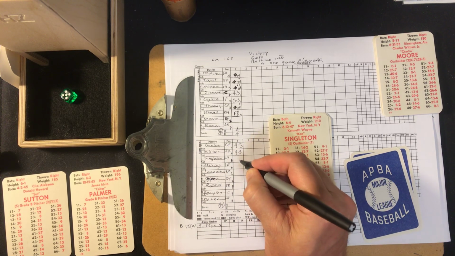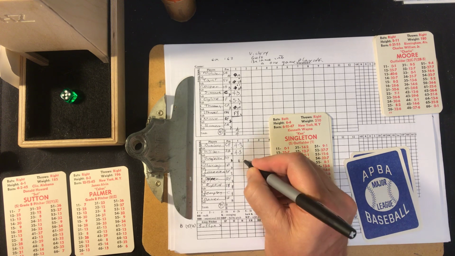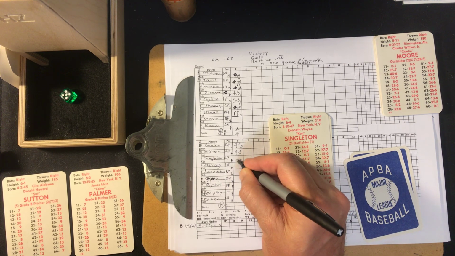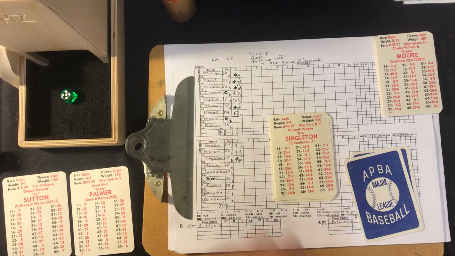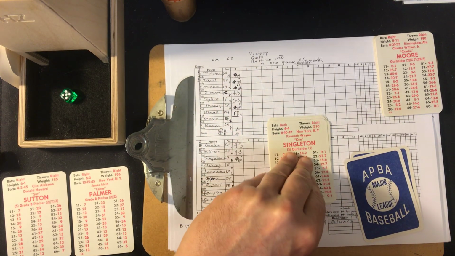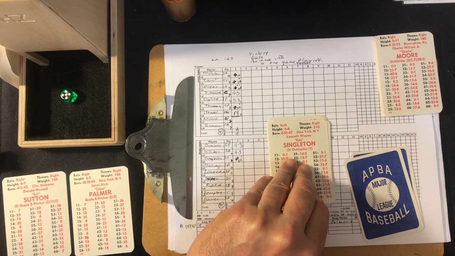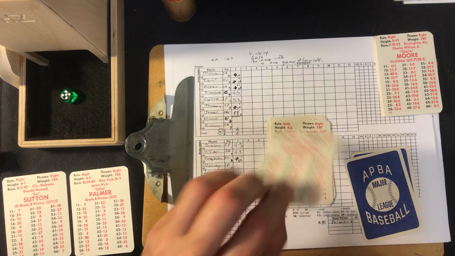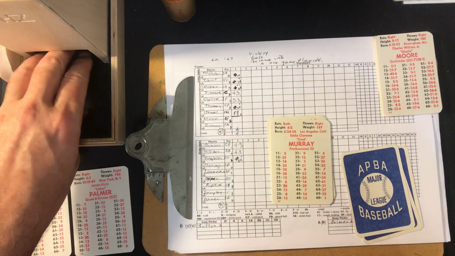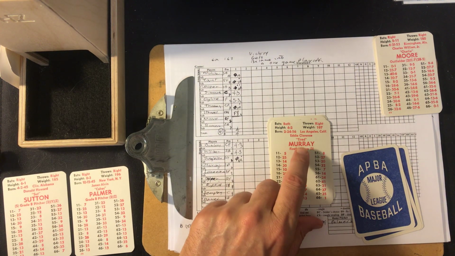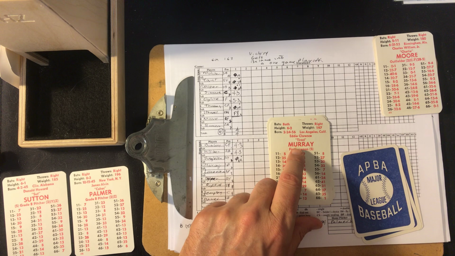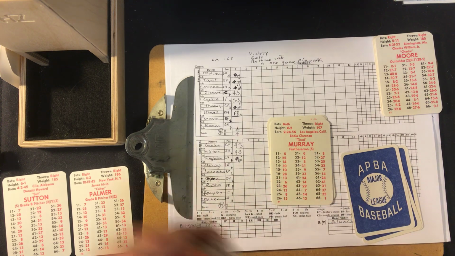4-1. So Singleton gets 1 run back for the O's. And he's from New York, New York. Kenny Singleton. That's interesting. I like that about these cards. They have a lot of personality. I mean, Eddie Murray's nickname is Tired.